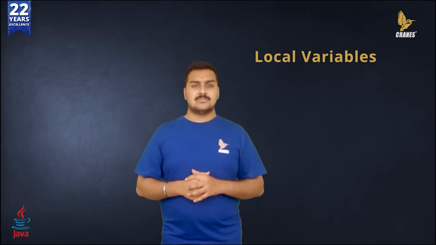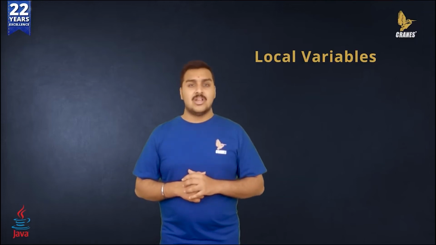The first category of variable that we are going to study is local variables. In order to understand this concept, we will perform one operation called addition, a very basic operation. In order to perform addition, I need 2 data values. The 2 data values I am going to store inside memory spaces. What is that memory space? That is only your variable. I will consider variable A, which contains the data 10. I'll consider variable B, which contains data 20.